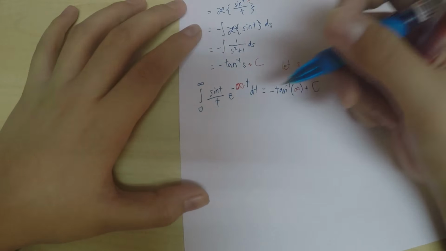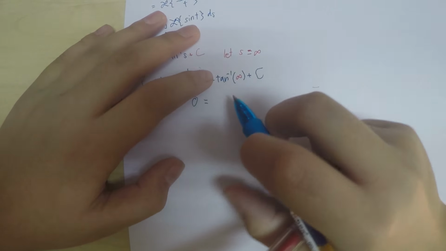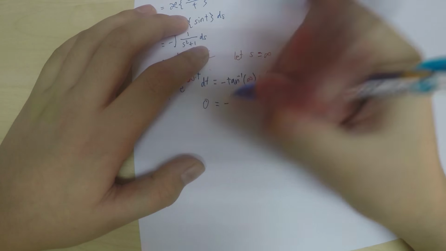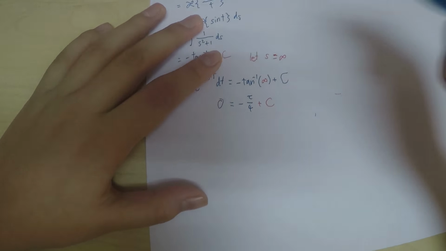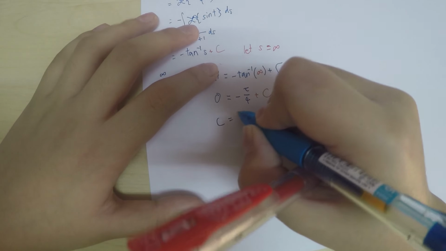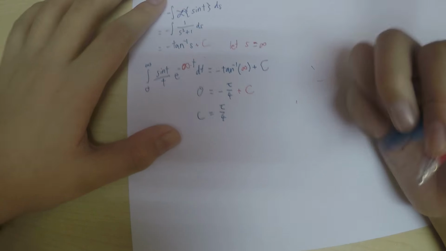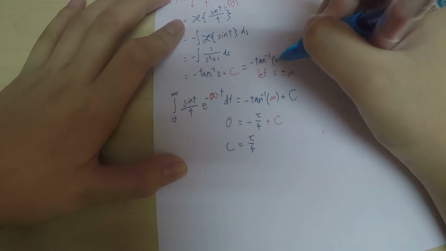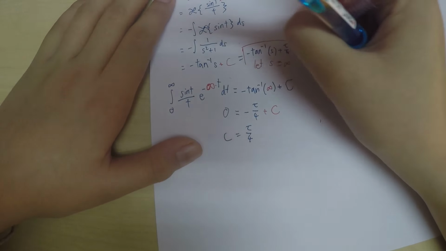E to the negative infinity becomes 0, so this is 0. This is equal to, what's the inverse tangent of infinity? It's tau over 4, and then we have this plus c. So I'm going to add this on both sides, so I have c equals tau over 4. So now I can plug this into I of s. So here we have negative inverse tangent s plus tau over 4, and this is I of s.